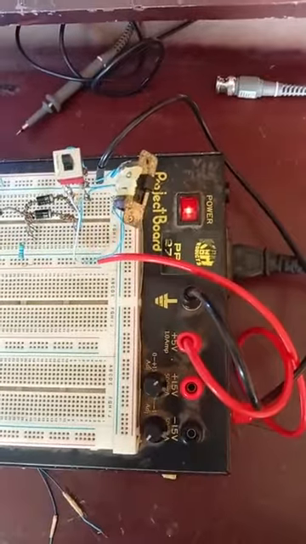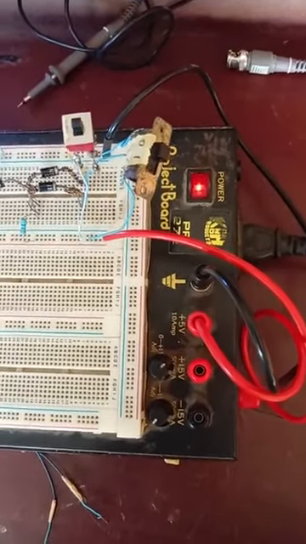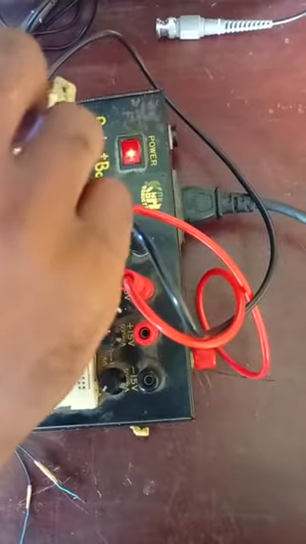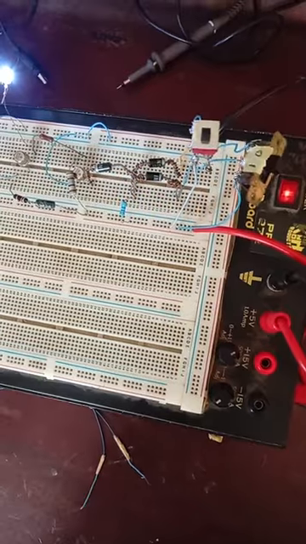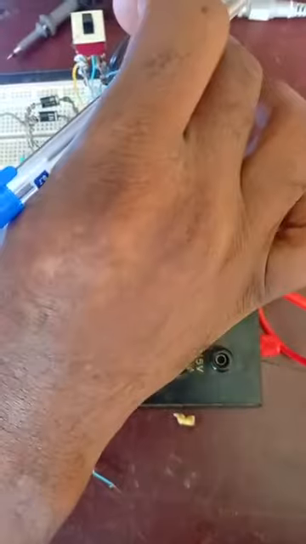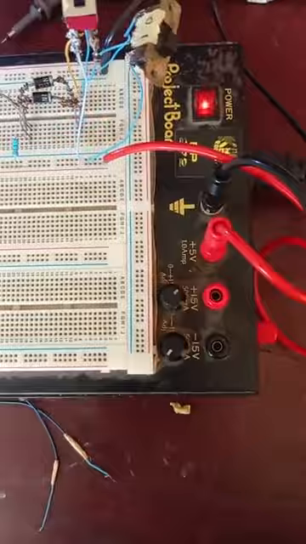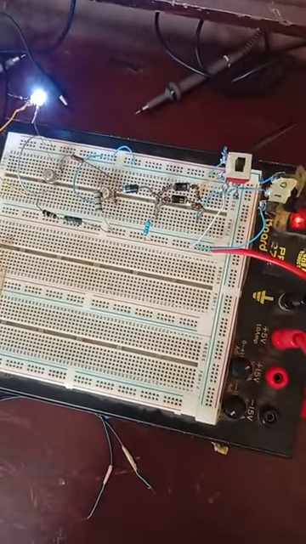So let's now change the switches. Now we say switch 1 at 0, switch 2 at 1. So look at it now. We still have that light on. We still have it on. So when we have switch 1 at 1, switch 2 at 0, we still have that light on. We have it on. So when we have both of them at 1, 1.